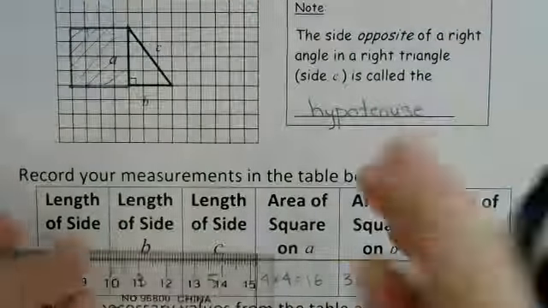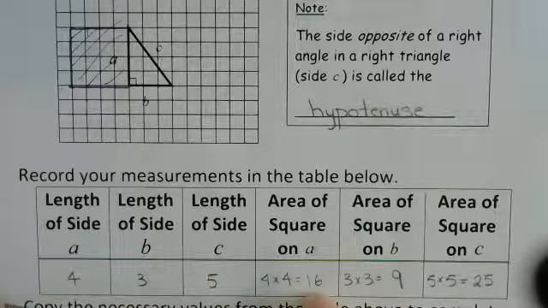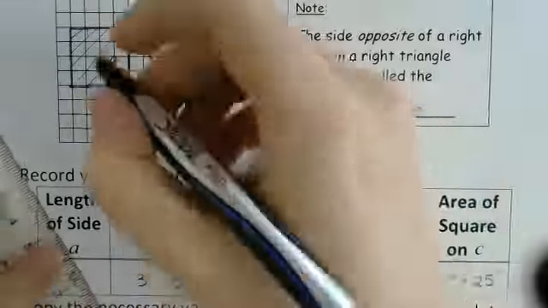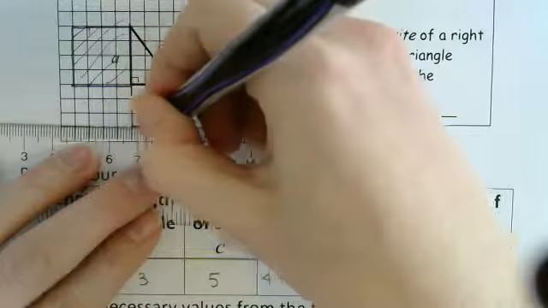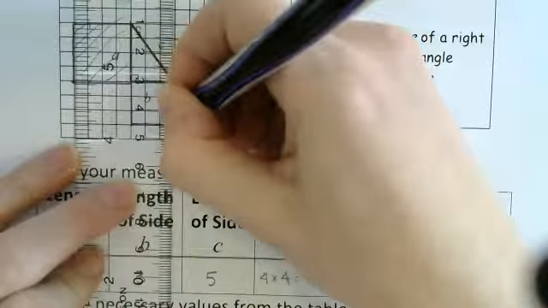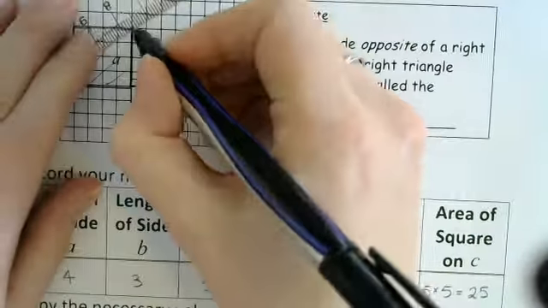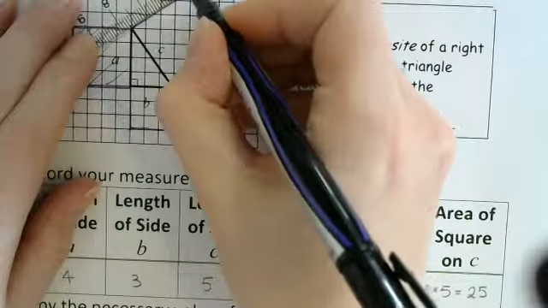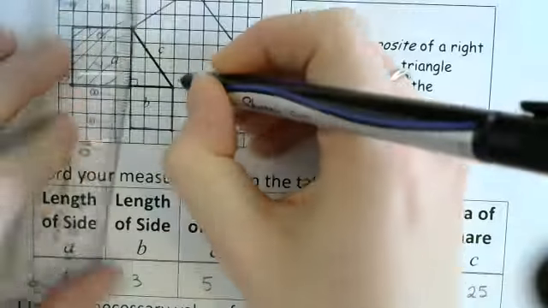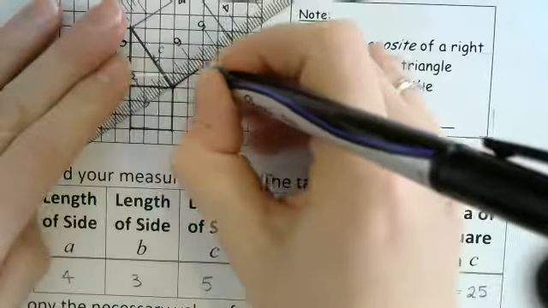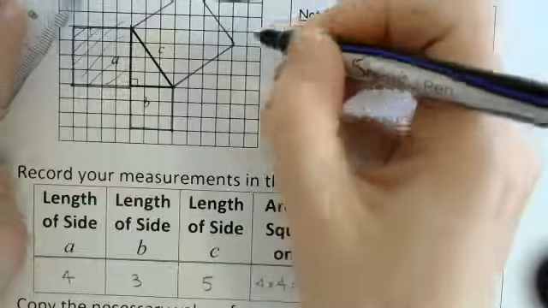The area of that square would be 16. And the same for B. And the same for C. Should have landed there. A little bit off.